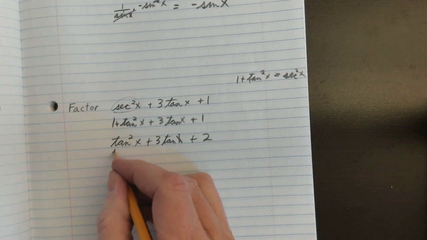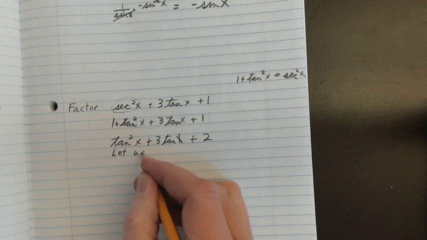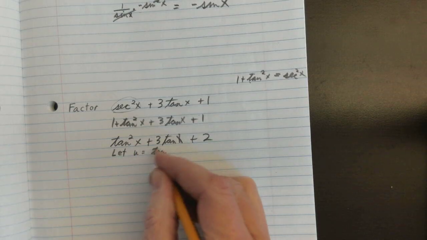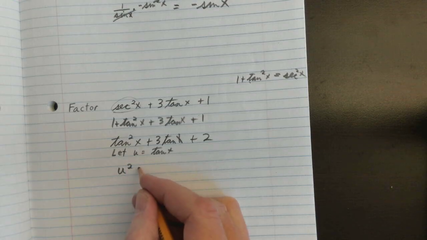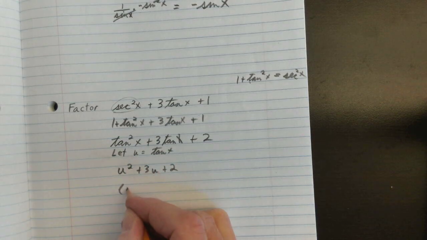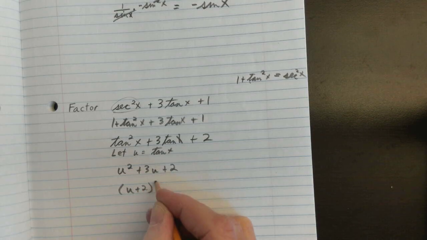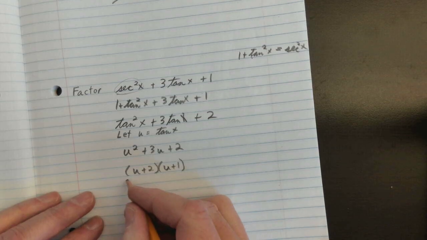Now, we can do the u thing here. Let u equal tangent of x if you want. And you would be factoring u squared plus 3u plus 2. And that's u plus 2 times u plus 1. And then put the tangent back in.